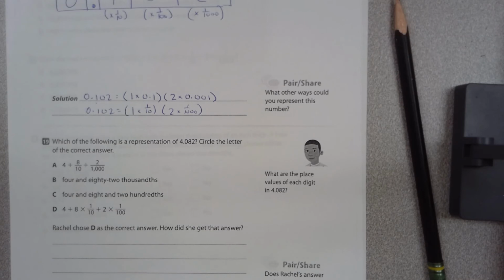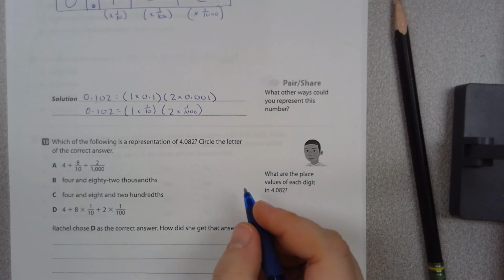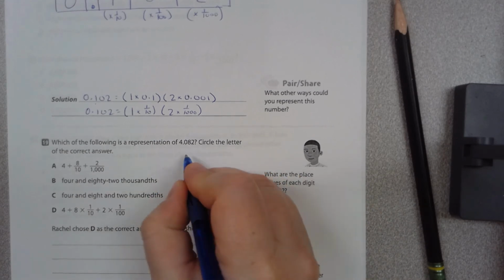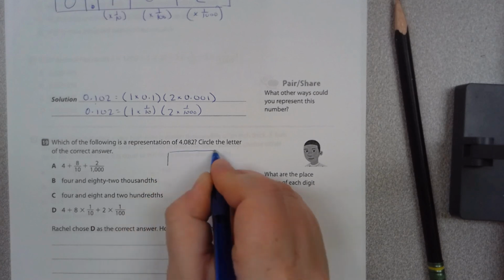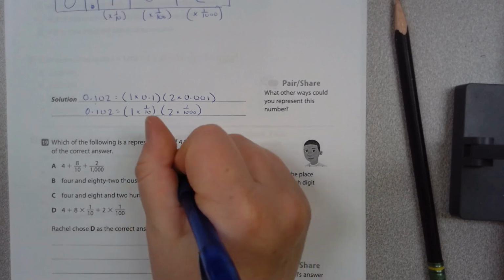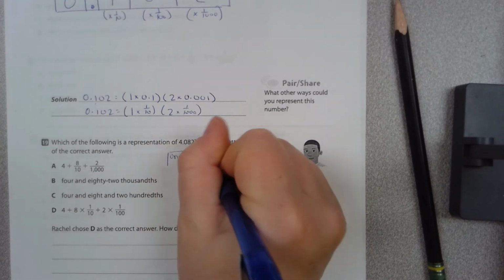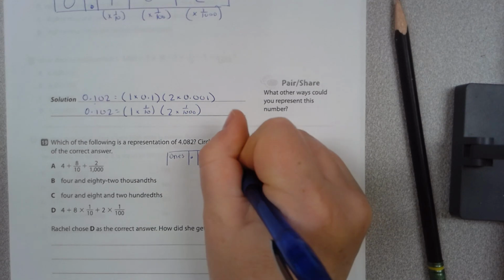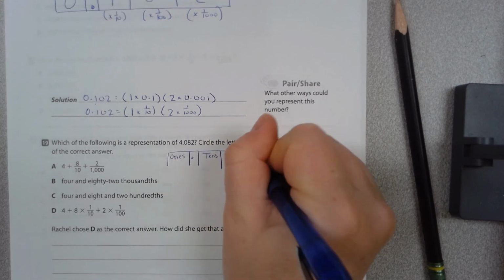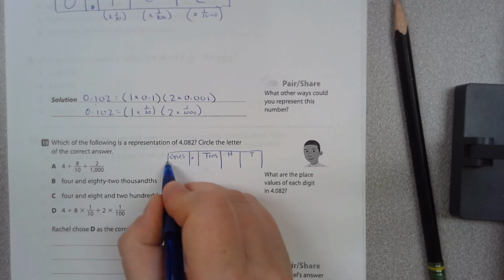Now, let's look over here. And what I'm actually going to do is I'm going to put this in a place value chart. I'm going to go right here. It has to be a little smaller than what we usually do. So ones, decimal, okay, tens, hundreds. I'm just going to do this because I know what it means. And that. Okay.